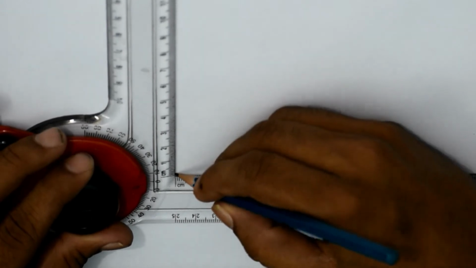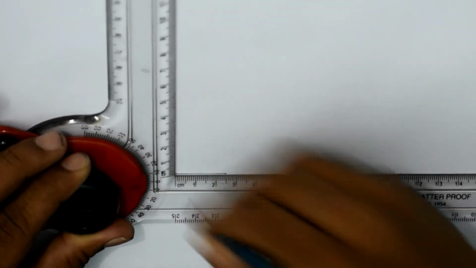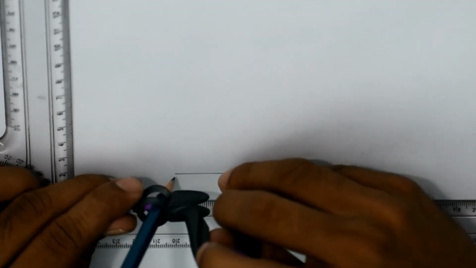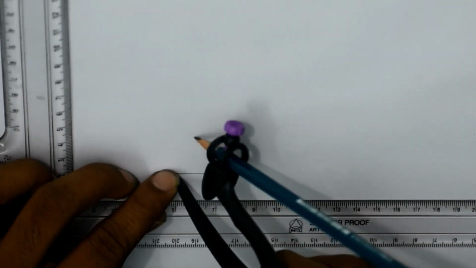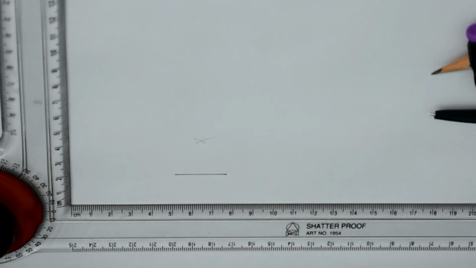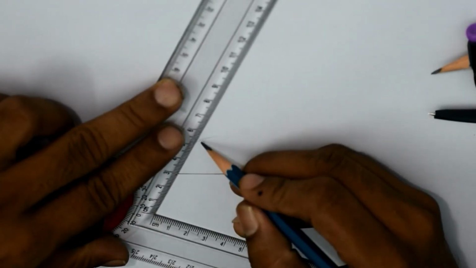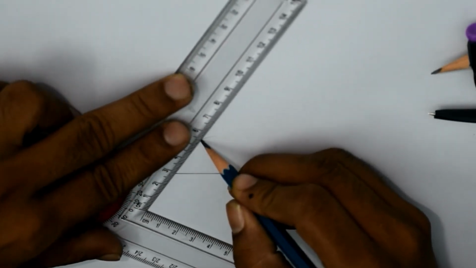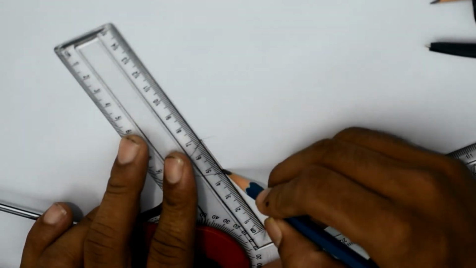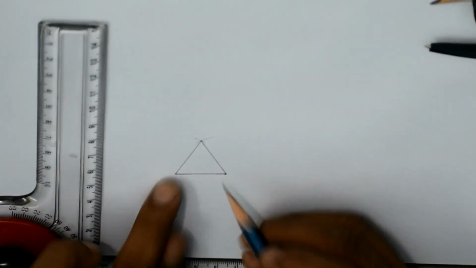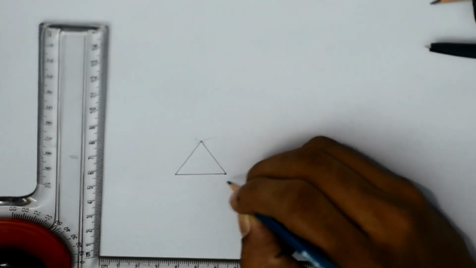So we have to draw the involute of a triangle. So for that reason, first I am drawing the triangle of 25 mm side, and we know how to draw this from the previous sections. Now I have to join this point. So this is a 25 mm side triangle.